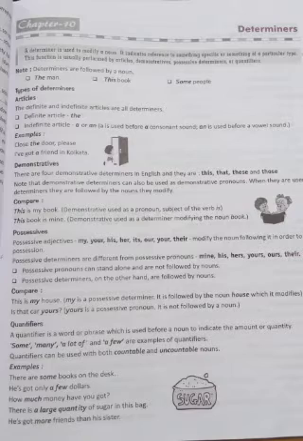So, first of all, suppose you just say book, then it has no clarity. But if you say my book, you have more clarity about it. So the words that give you more clarity about the noun are called determiners. So here the words like the, this, some are determiners.